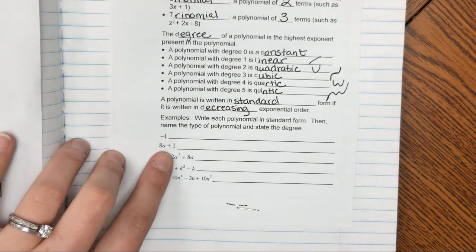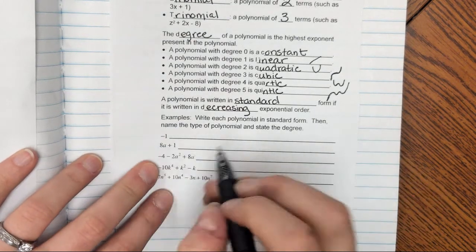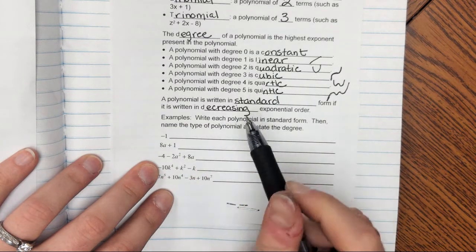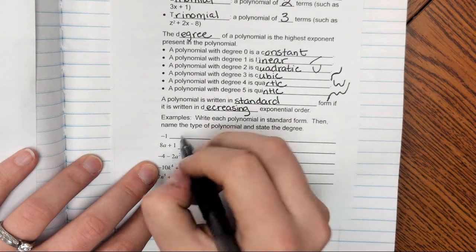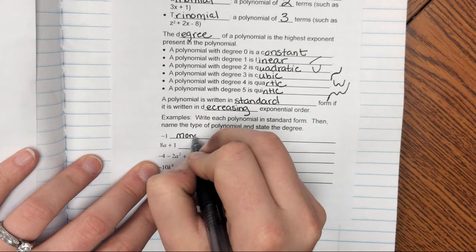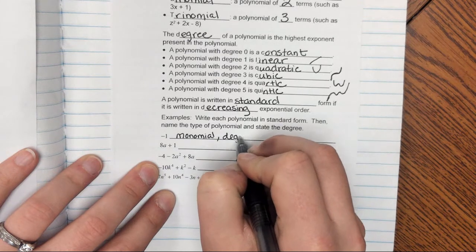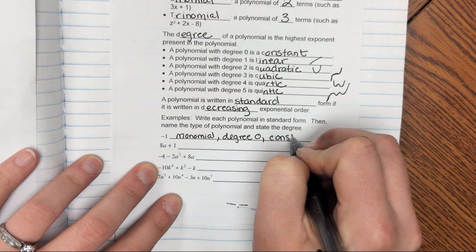So my first example is -1. That's already in standard form. It has a degree of 0, and it's a monomial. There's only one term. So degree 0, which means that it is a constant.